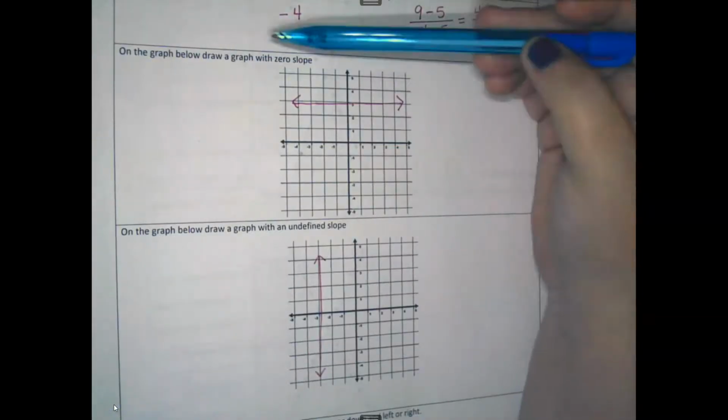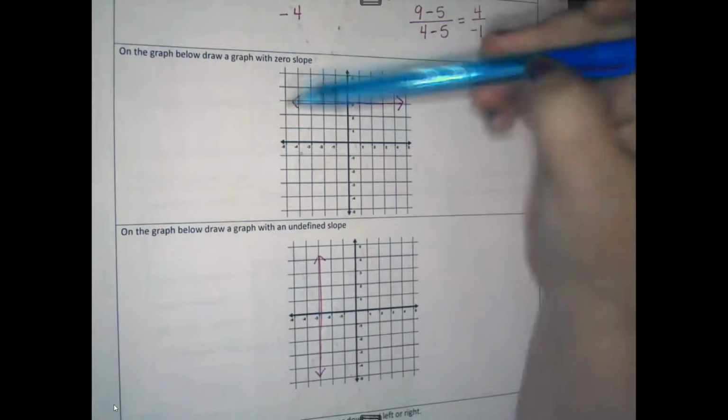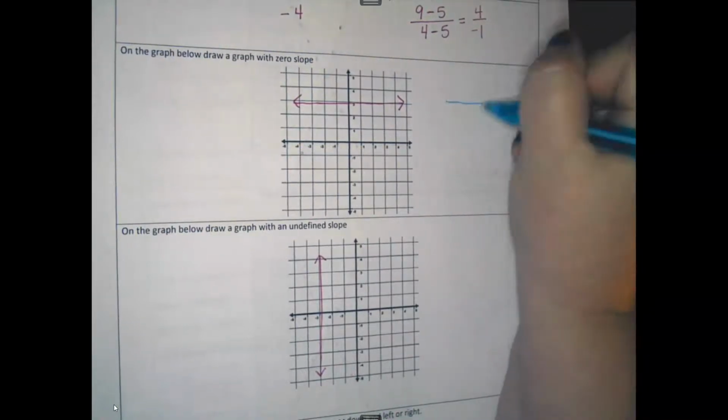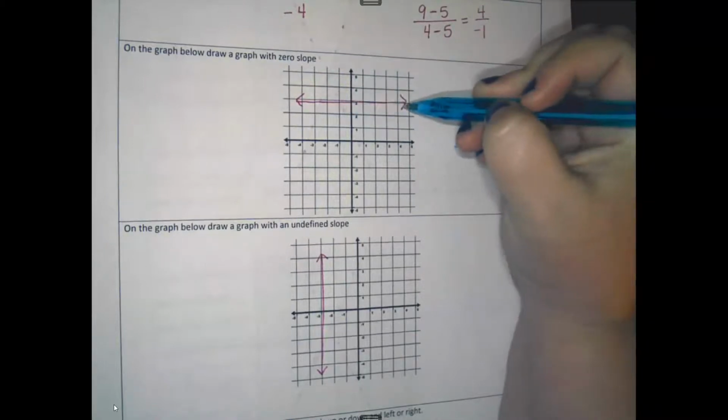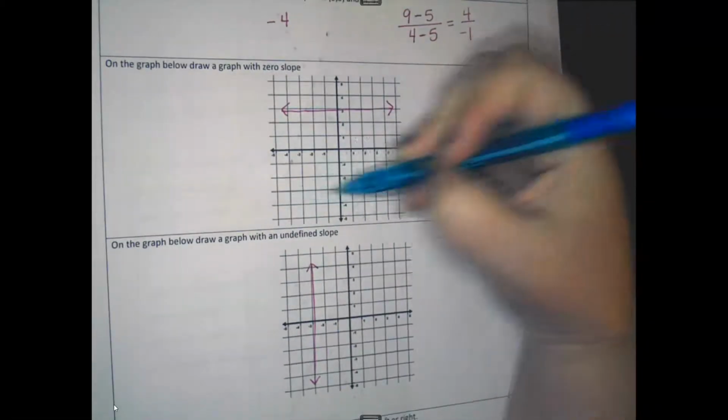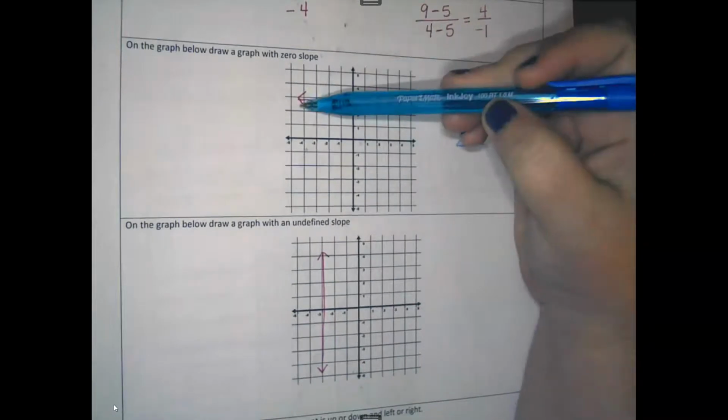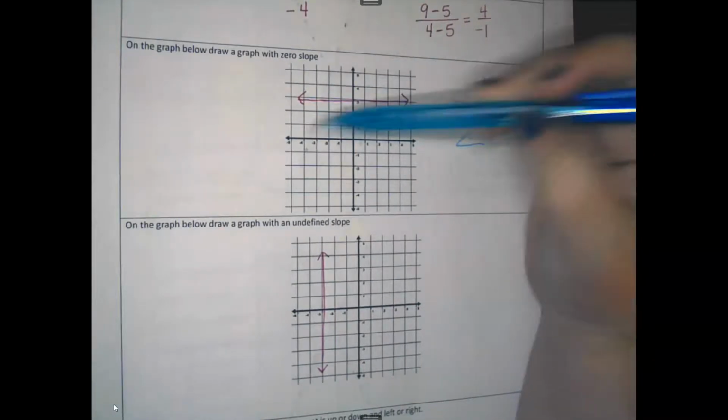All right, draw a graph with a 0 slope. Some of you have been putting this for your 0 slope. That's not correct. This is my 0 slope. Now we remember it by remembering it can be changed into a z. A 0 slope is horizontal. You can put it anywhere you want.